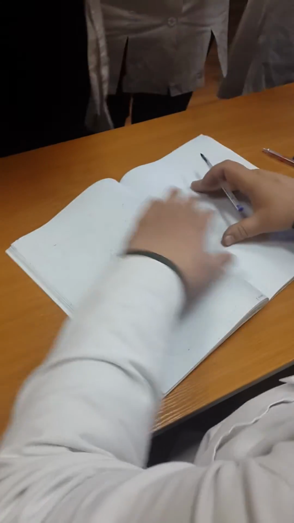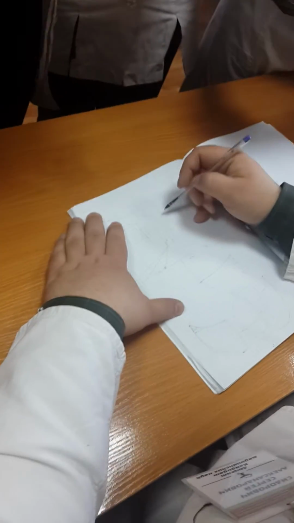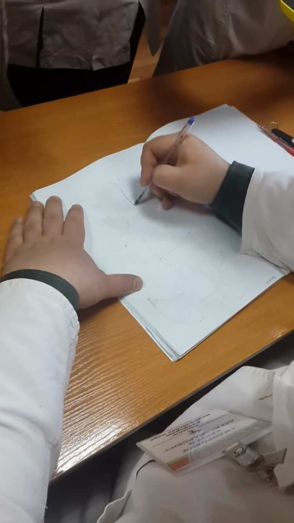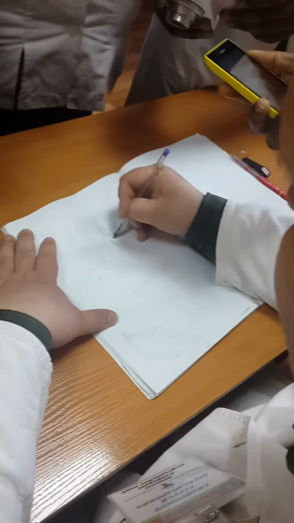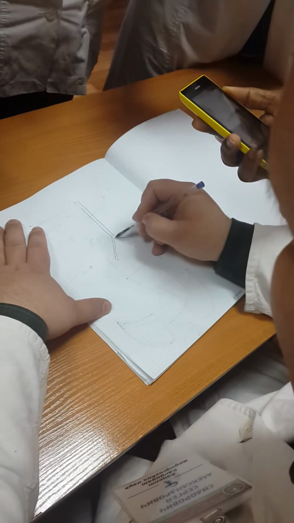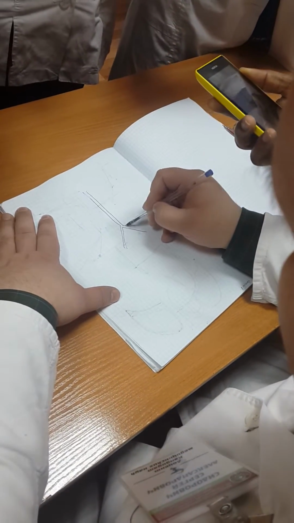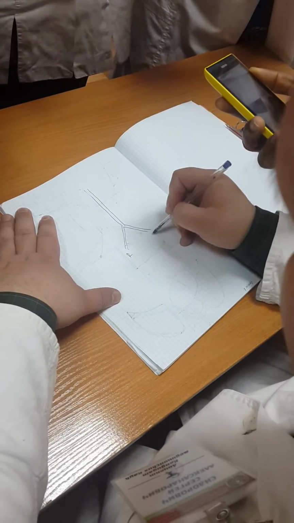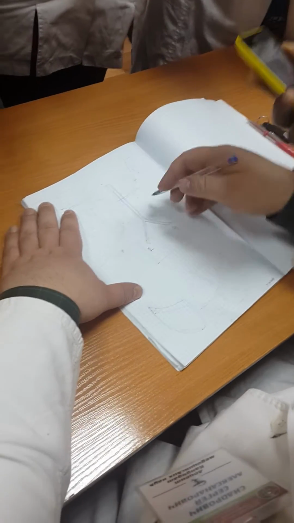What is that? It is brachial artery. Today you already know. And brachial divides into what? Radial and ulnar arteries.